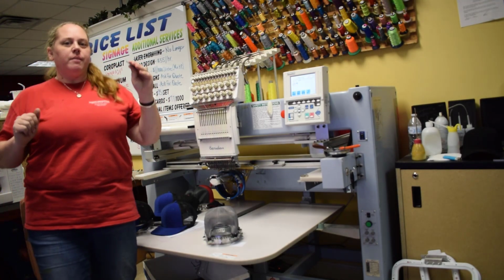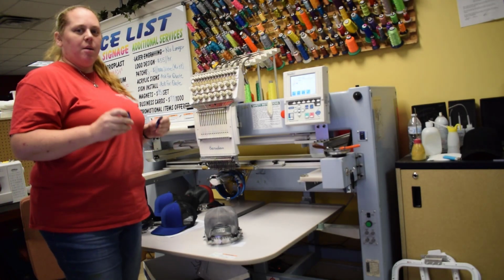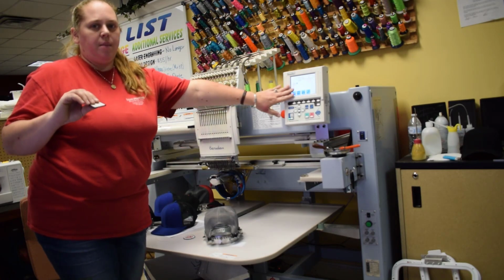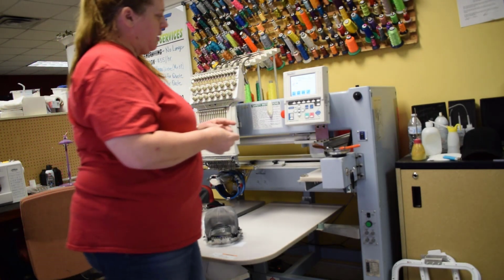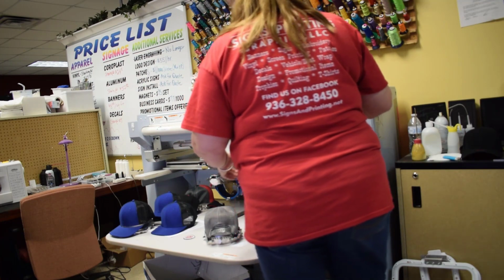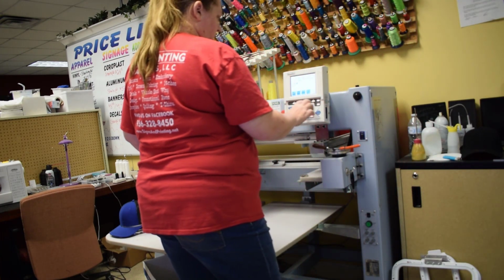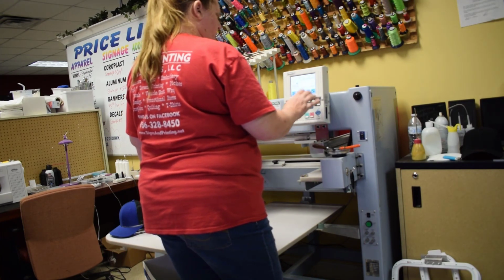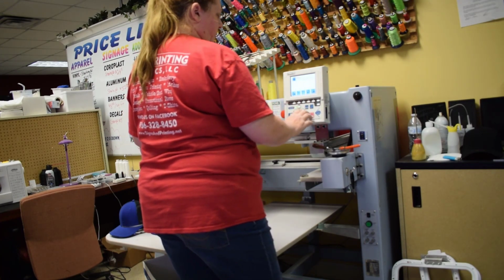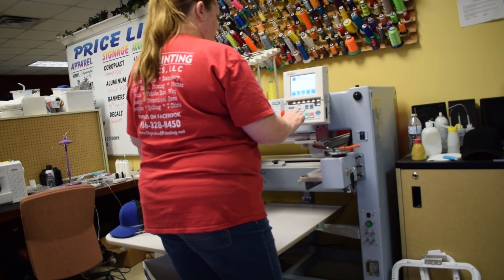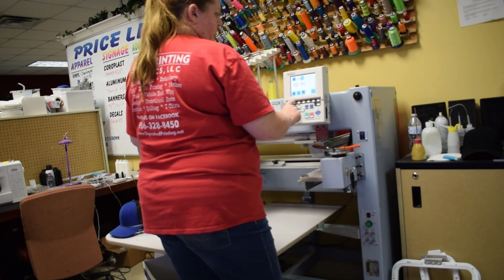Okay, so here is where the magic happens. The magic. I need to program in here my hat, or excuse me, the patch border. So I'm going to put my patch border in here. This one's old school, so it's buttons, it's not touch screen. But it works like a brick house, I tell you what. Jamie, there's my bay. Gonna import it.